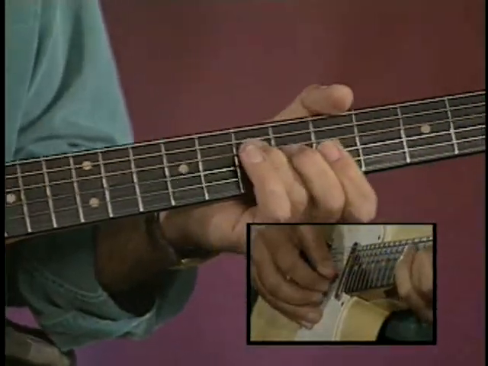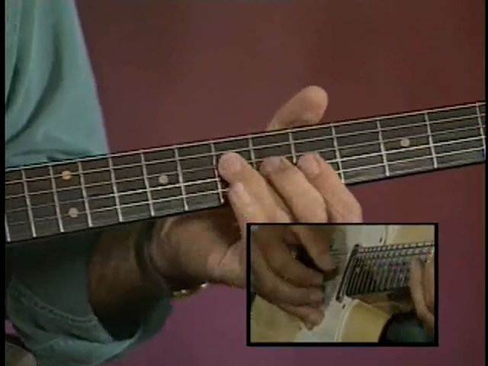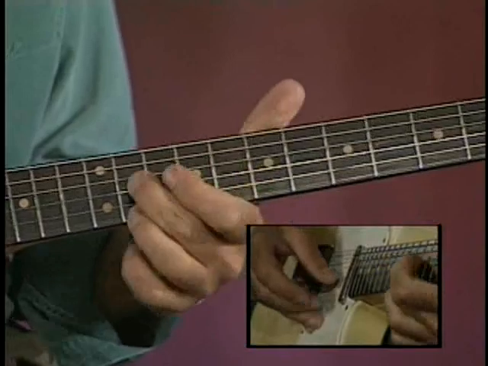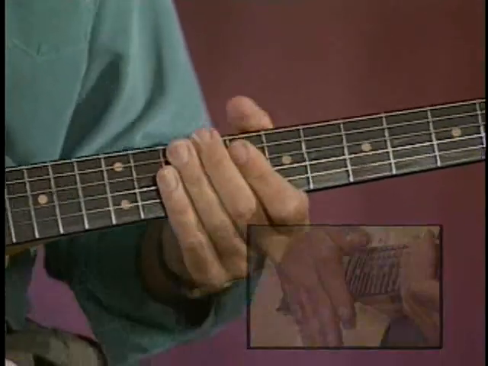And the A is here at the 5th fret. You realize that is short for that, okay? And then the B is at the 7th fret. Again, this is short for that. So here's Corrine, Corrina.